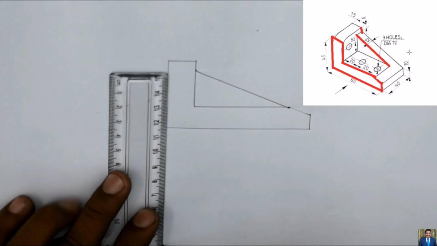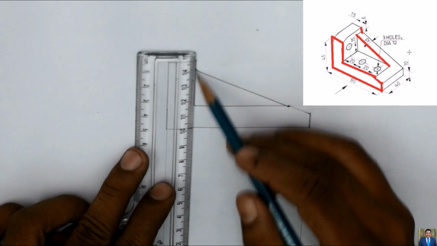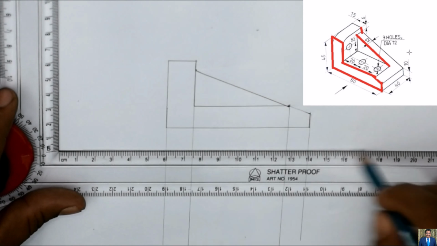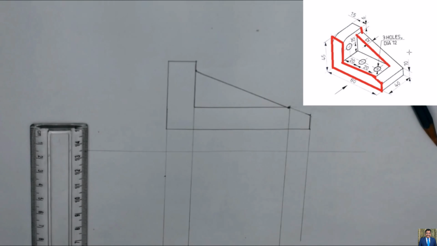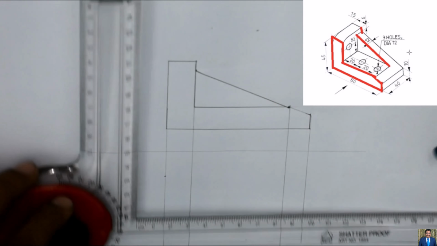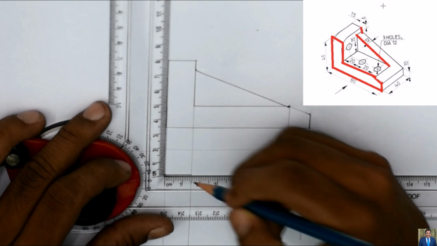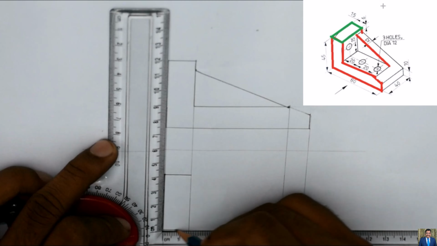So I am just projecting these lines, this also, and there is one more line here, the XY plane, and we will start this figure from this point. So again, this will be a small rectangular shape here, and this width is 40 mm. It's mentioned the width is 40 mm.